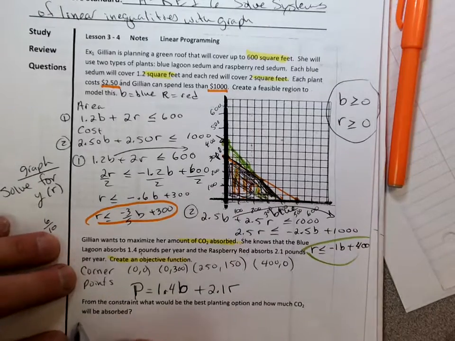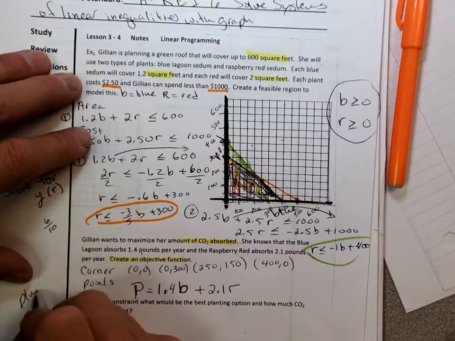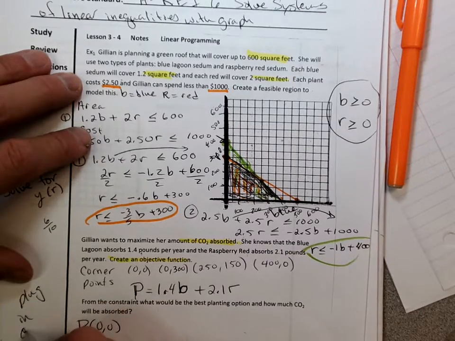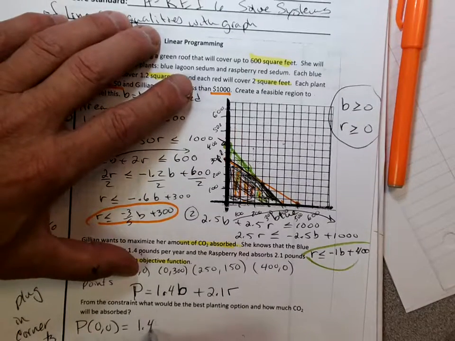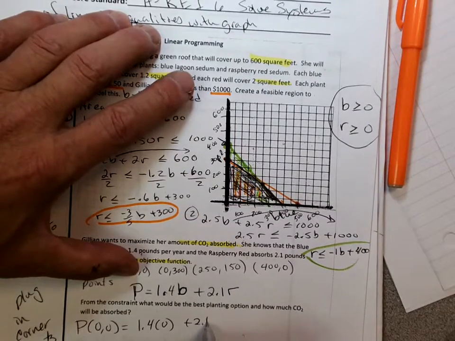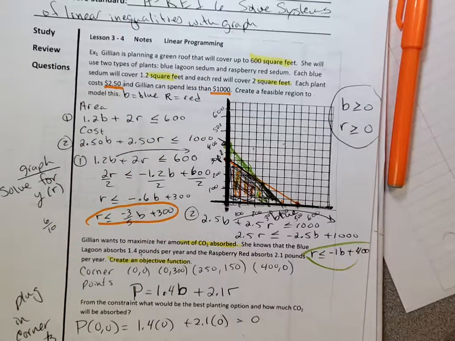So I'm going to go P of 0, 0. So I'm plugging in my corners. Plug in corner points. Okay? So P is 1.4 times 0 plus 2.1 times 0, which is 0. Okay, and again, we won't plug in 0, 0 ever again. I'm just going to do it once because it seems dumb to even do it, right? You don't plant any flowers, you don't absorb any carbon, right? But let's check out our others, okay?